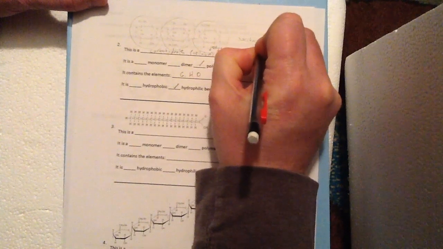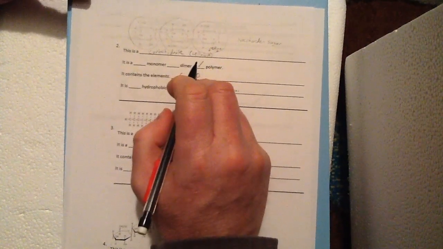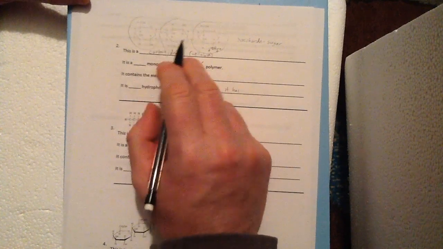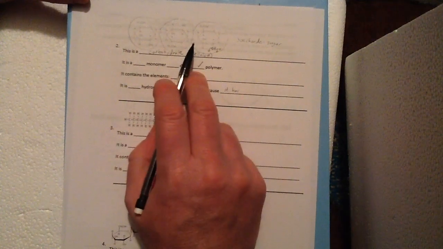Saccharide is another word for sugar, basically. All of the sugars end in ose. This is a complex carbohydrate. It doesn't dissolve. This is wood, this is paper. They're both made of cellulose. It doesn't dissolve in water because these are long chains and there's cross links. But water is definitely attracted to cellulose.